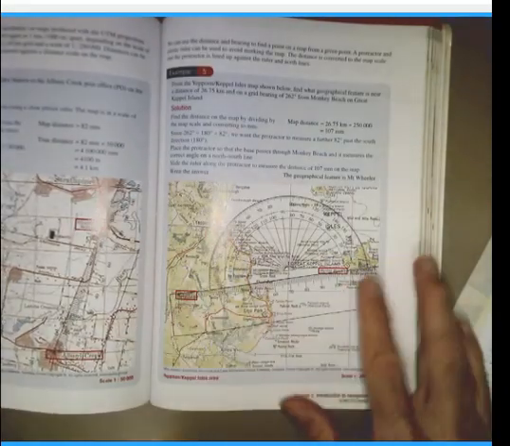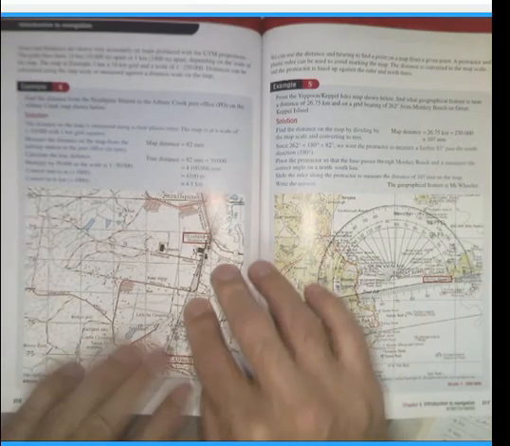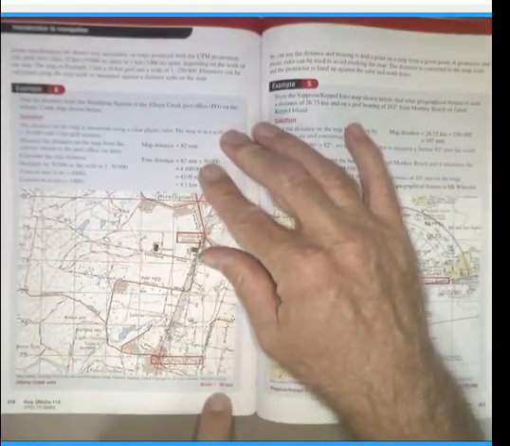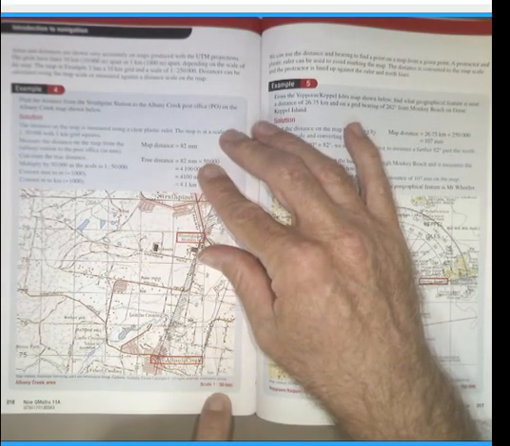Now, next question. You can also measure distances on maps. You'll see down the bottom here there is a scale. This one is the 50,000 scale.